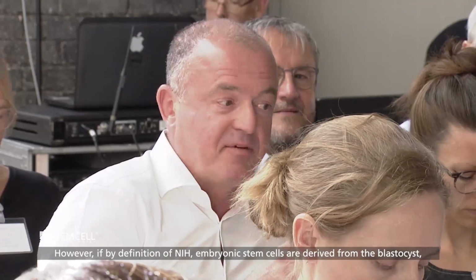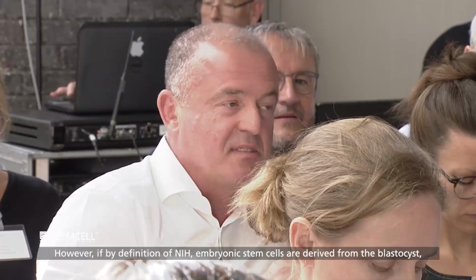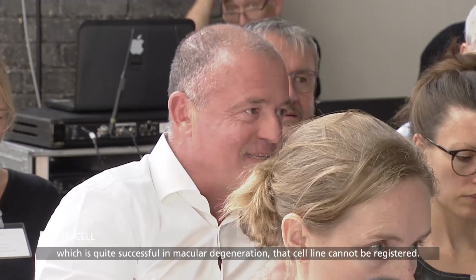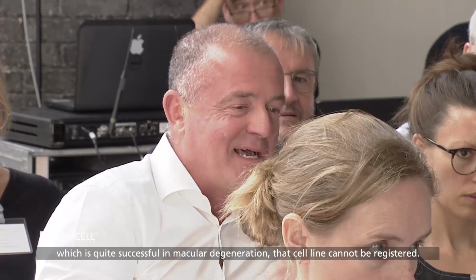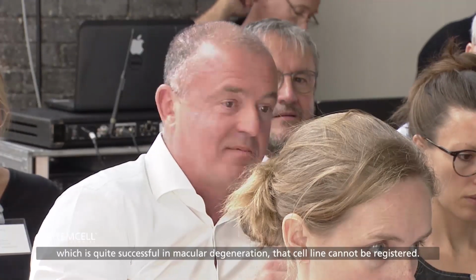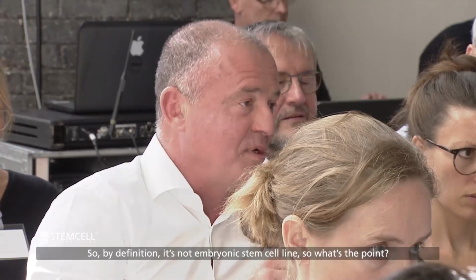However, by the NIH definition, embryonic stem cells are derived from blastocysts, so no single-cell derived embryonic stem cells are on the registry. Even an embryonic stem cell clinical trial that is quite successful in macular degeneration cannot have its cell line registered.